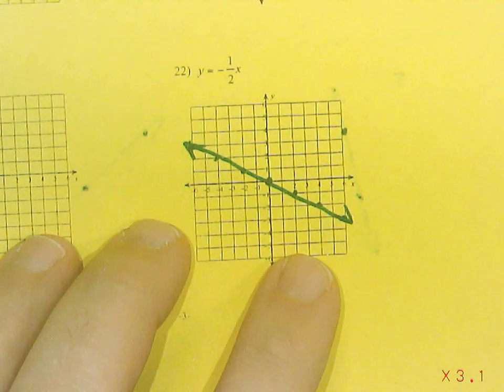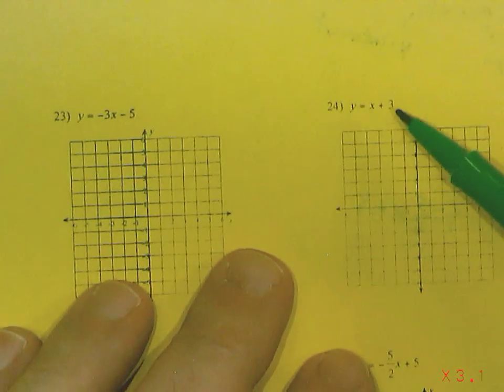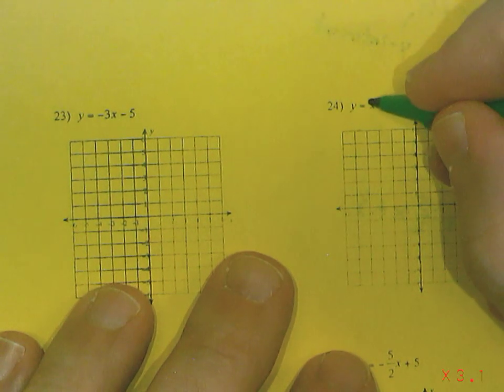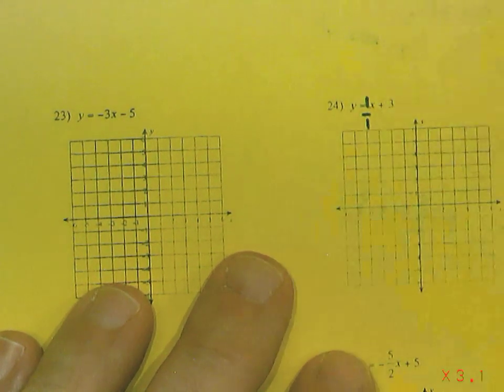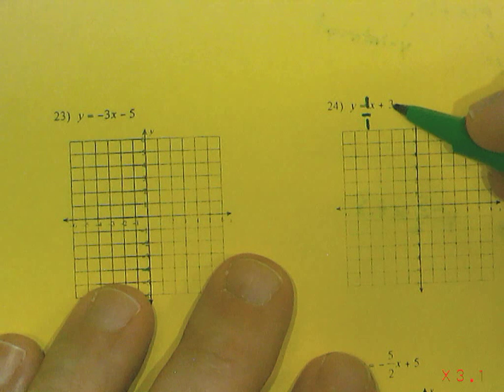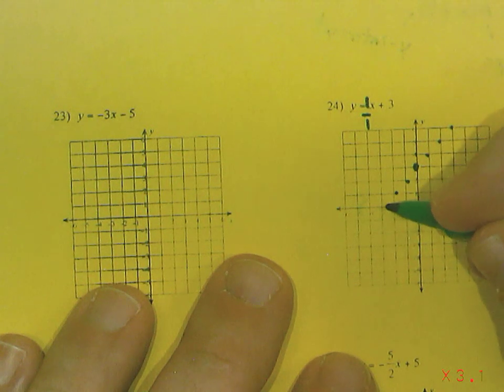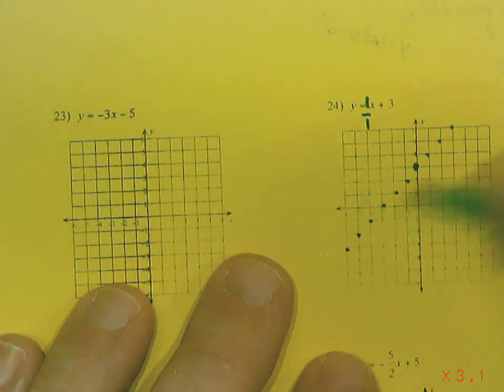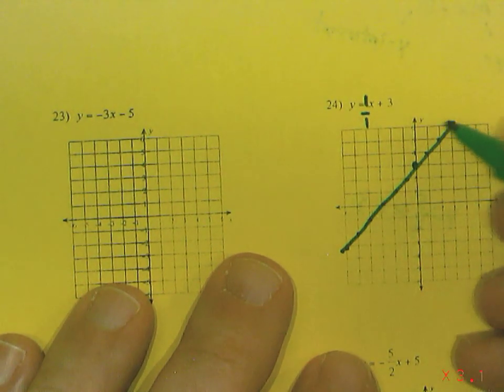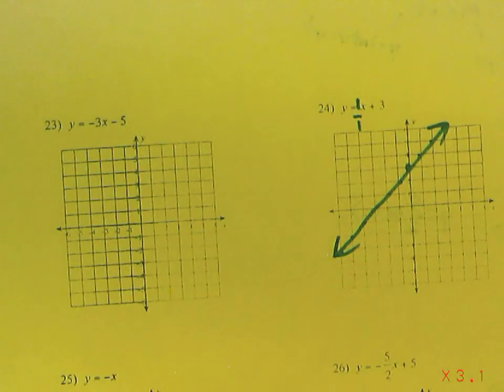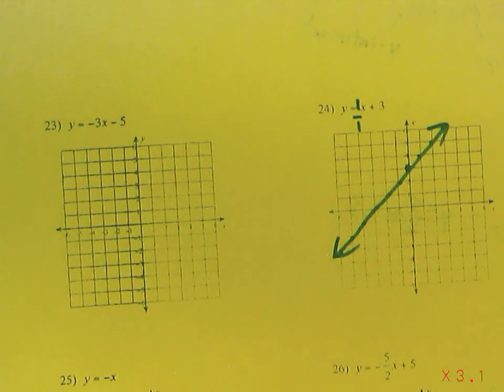Okay? Also, if there's no number next to the x, that's just an invisible 1 next to it. So it'll be like a 1 over 1 slope. So you would start at 3, for example, and then just go up 1 over 1, or down 1, left 1, and you would get a line like that. Okay? And that's all you're doing for graphing.